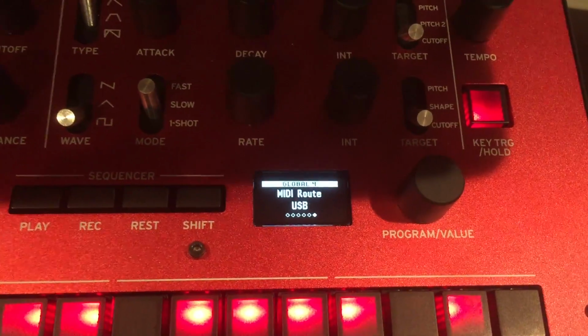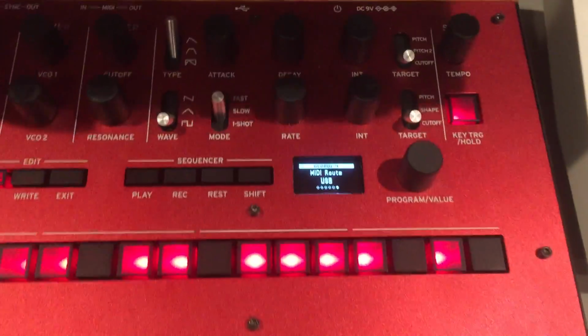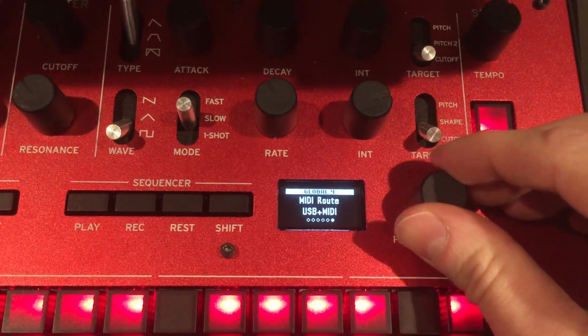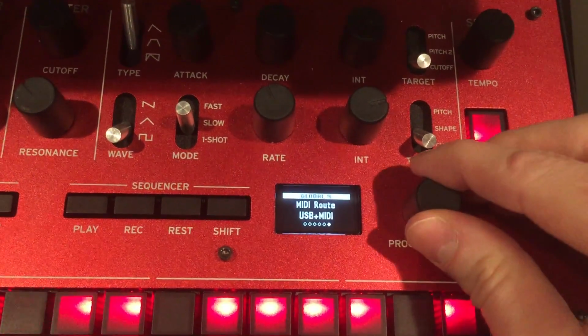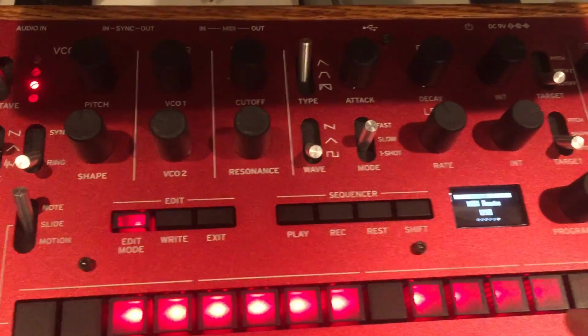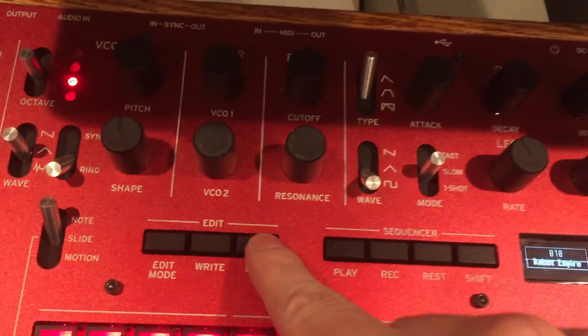The last one, MIDI route, you want that set to USB. Okay, so that's set to USB. It could also be set to USB plus MIDI. That's if you're using DIN. You only have 2 options. So if you're just using USB, might as well just have it set there. Okay, so now we can get out of there, and we're all set with that.